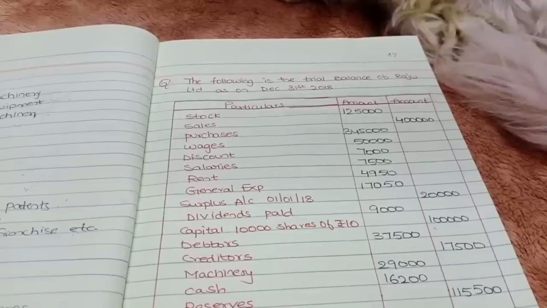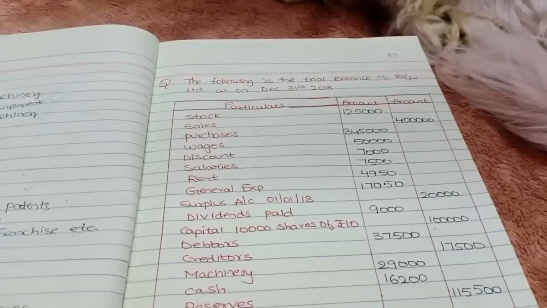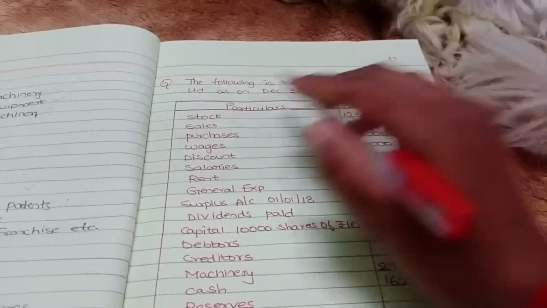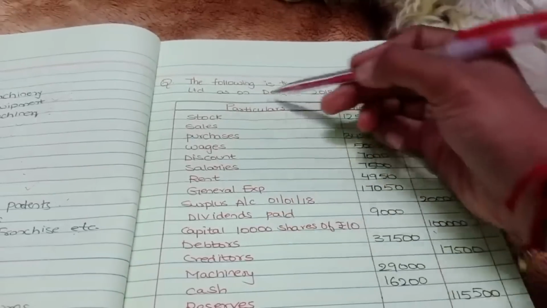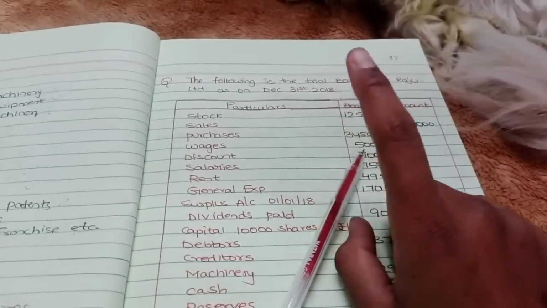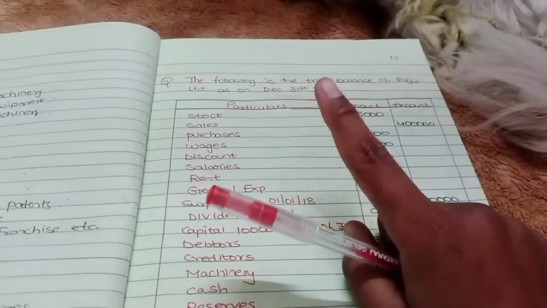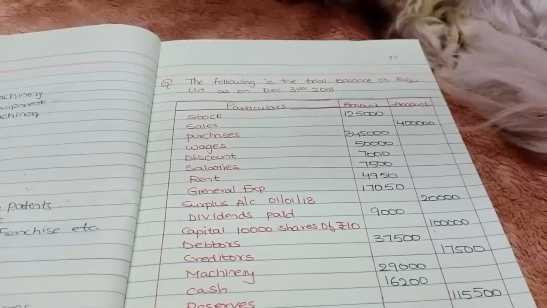Okay, so students, now we will discuss this question where you will easily understand, and it is a repeated question which they have asked in a previous year. Here what they have given: the following is the trial balance of Raju Limited as on 31st December 2018. Whatever the values are in the table, we should enter in one account only, either the profit and loss account or the balance sheet. This is the thing you need to remember. In out of these two accounts you need to enter in any one account. That is called the double entry system. Only adjustments you need to enter twice.